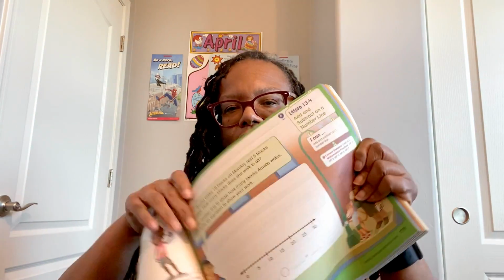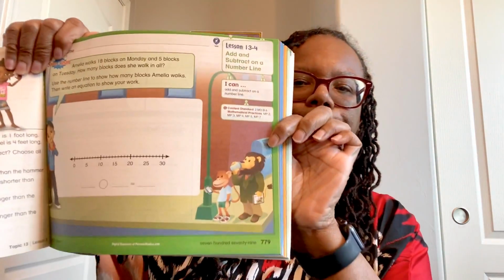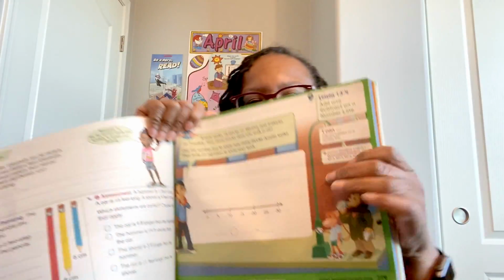So today we're going to do our math. We're going to study lesson 13-4, adding and subtracting on a number line. That's page 779. Okay? So I'll go ahead and read our first problem for our example.